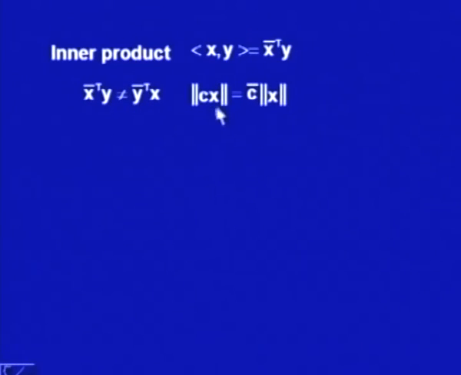Similarly, the length of Cx is equal to C bar x. It is not C, it is C bar. So, if we have a complex vector, then the inner product with Cx gives C bar x. Of course, when we apply it to a real number and C happens to be a real number, then C bar and C are equal.